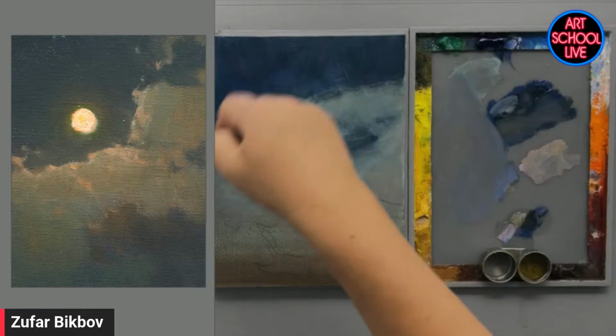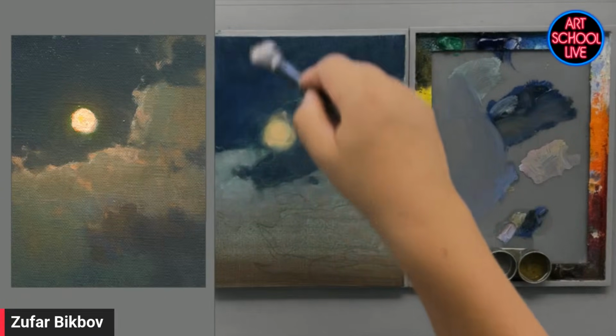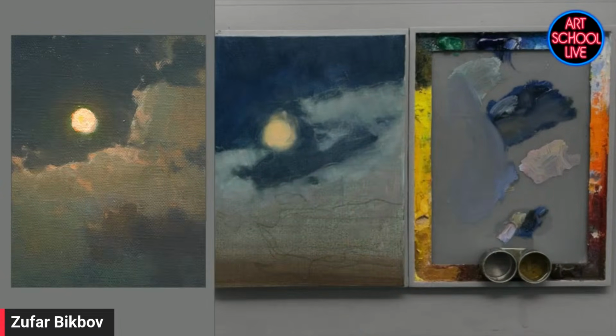And again, not straight vertical, but under some angle, and not horizontal. Horizontal would be a mistake because that will glare under any light which is above the painting. So back to our regular brushes.